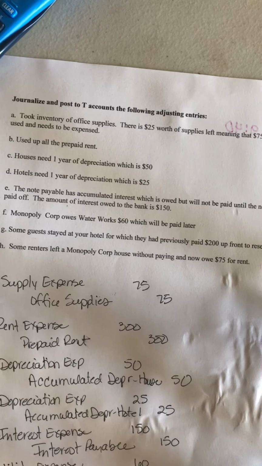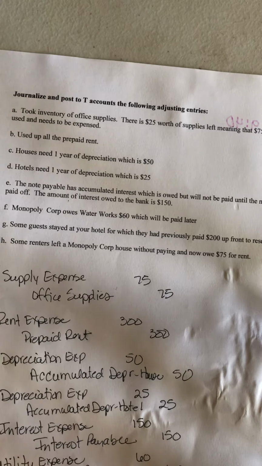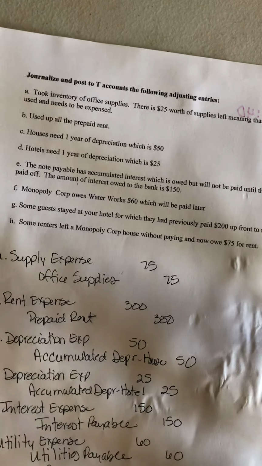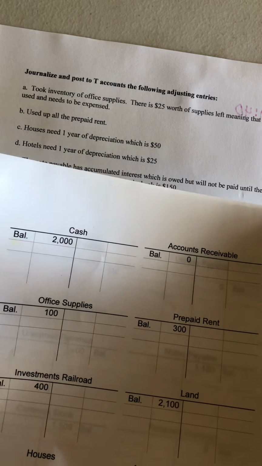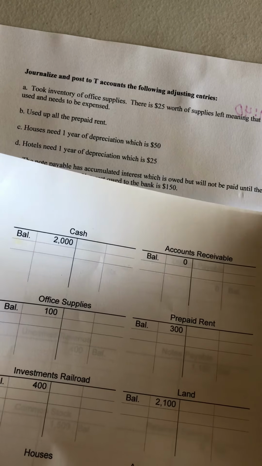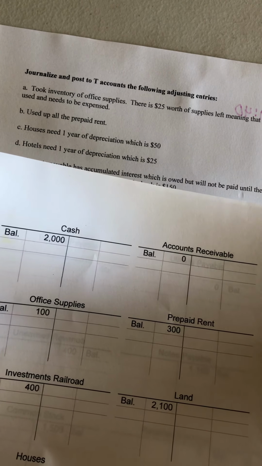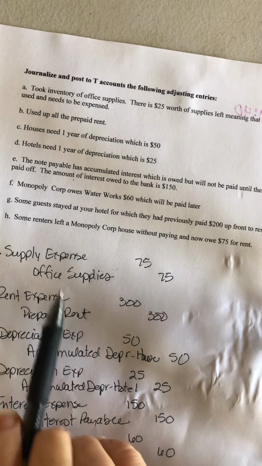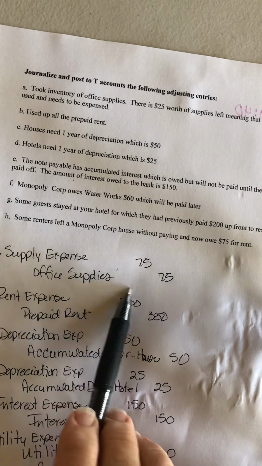All right, lab 2 posting. Okay, so we already did these journal entries, and now we have to post them to the T accounts. The T accounts are on the file that says journal entries plus T accounts. So to do that, you just transfer the numbers over to their accounts.